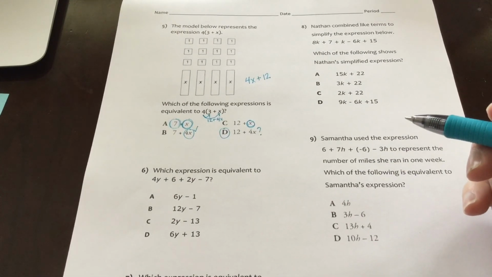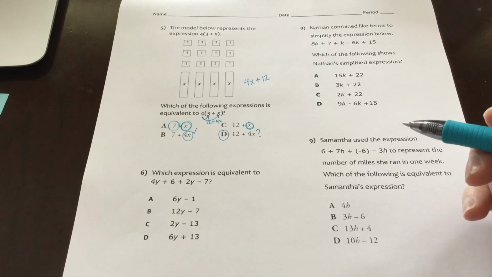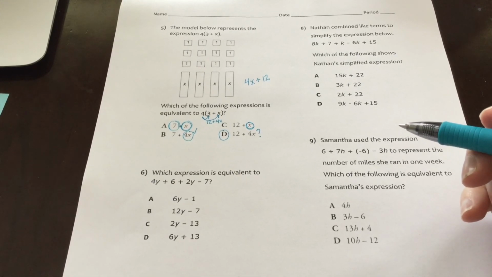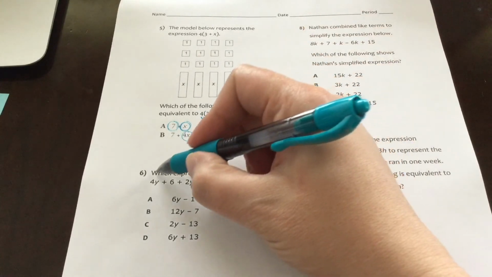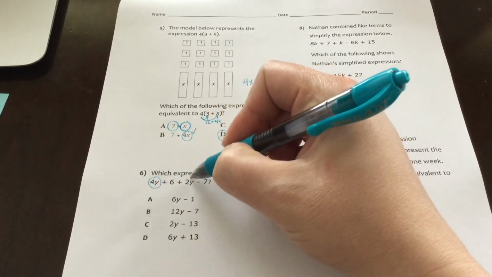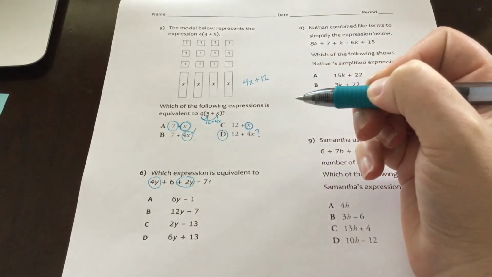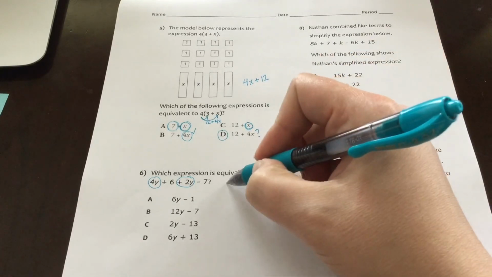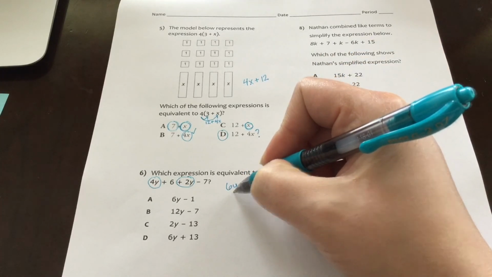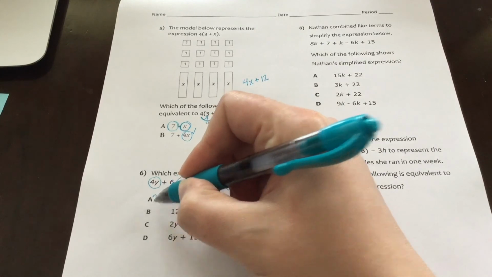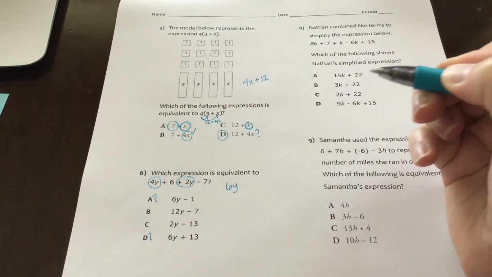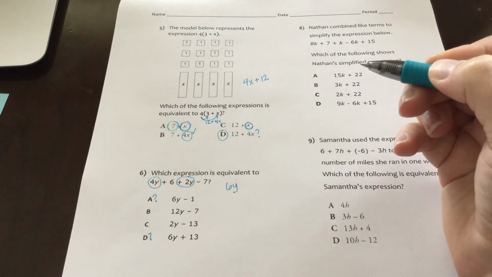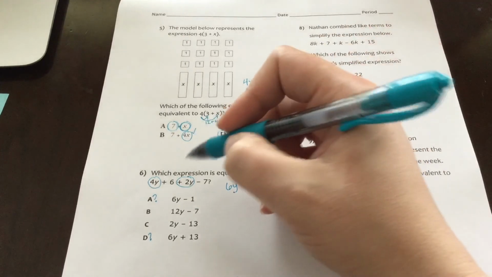Number 6, which expression is equivalent to 4y plus 6 plus 2y minus 7? I see 4y and 2y are like terms and they can be combined. That would make 6y's. Already I'm feeling like it might be A and it might be D because those possibilities have 6y as one of the terms.